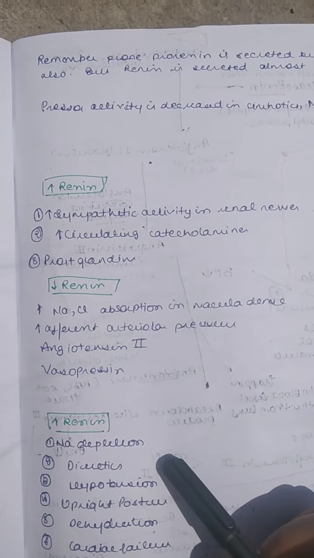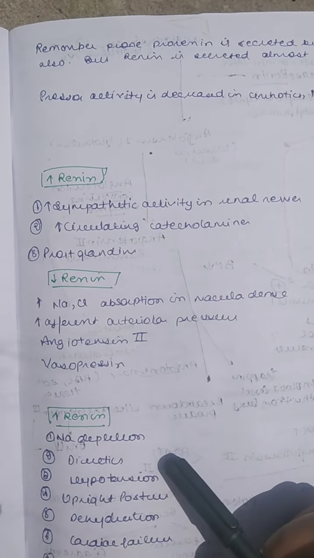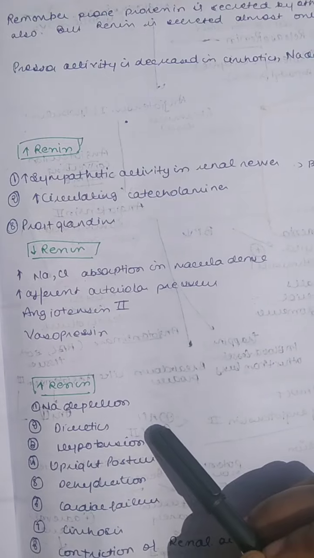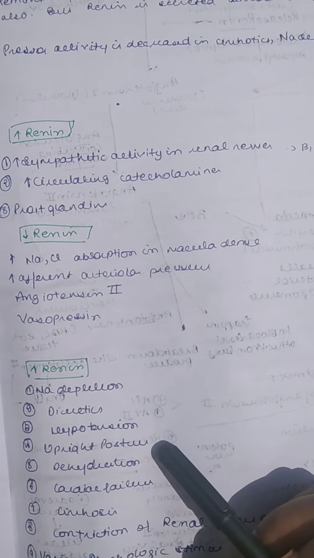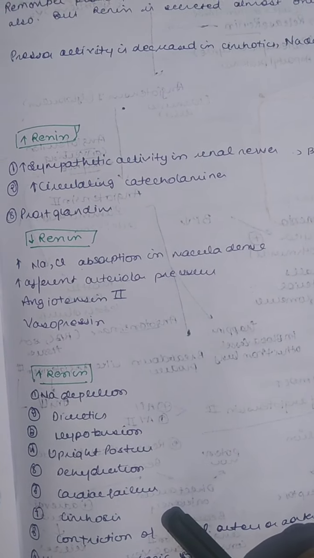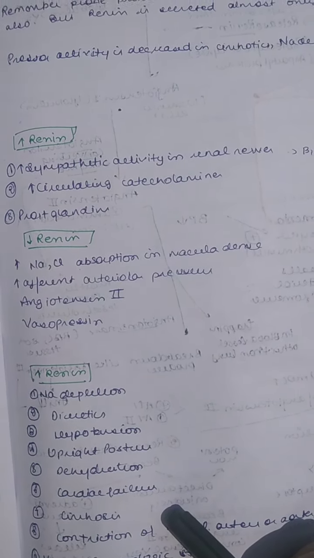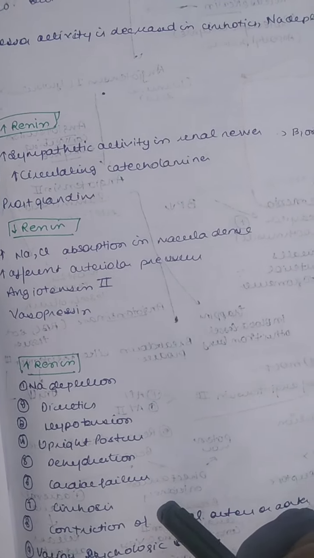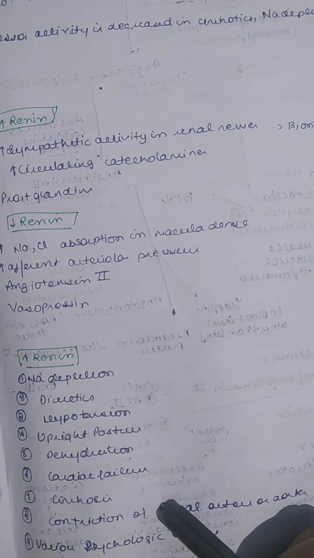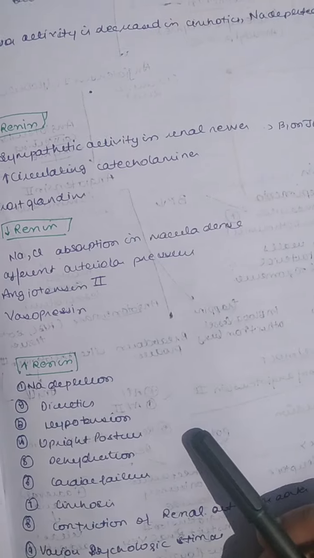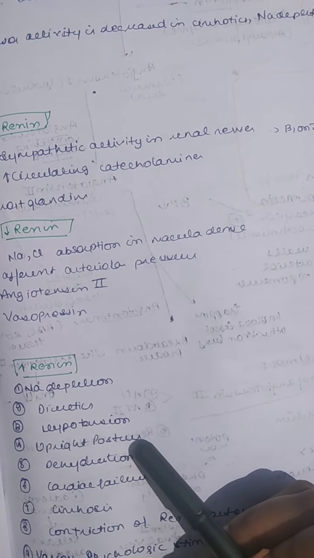Sodium depletion will decrease BP, so it increases renin. Diuretics, hypotension, dehydration, all are because of decrease in BP. Cardiac heart failure will cause decrease in BP. Cirrhotics have decreased angiotensinogen, so that will reflexly increase renin. And upright posture, there is venous pooling of blood in the lower limbs, that leads to decrease in BP.